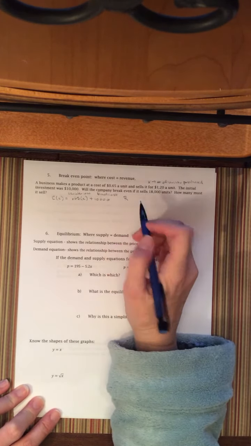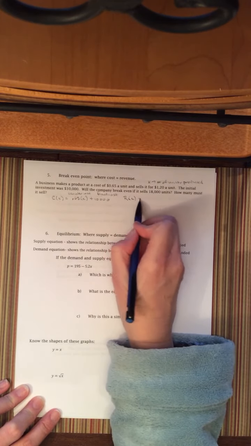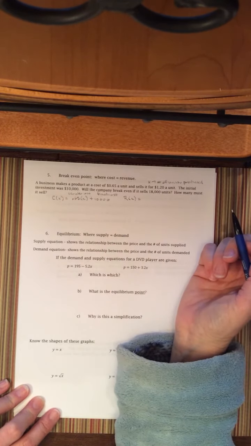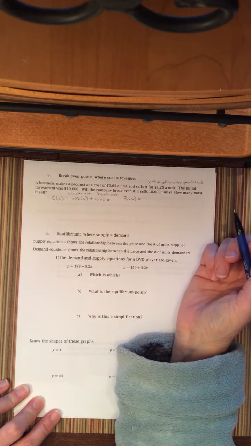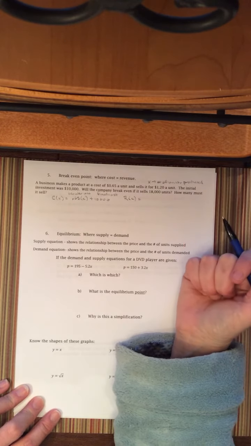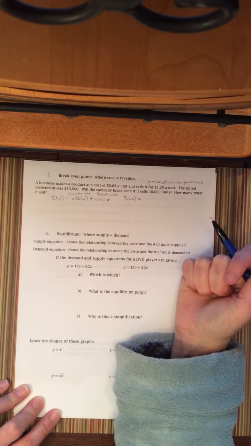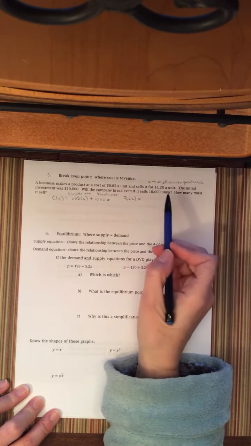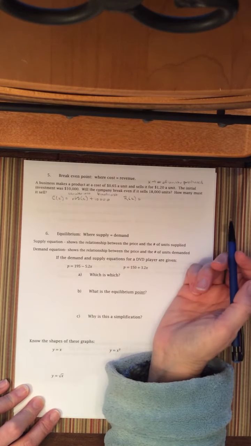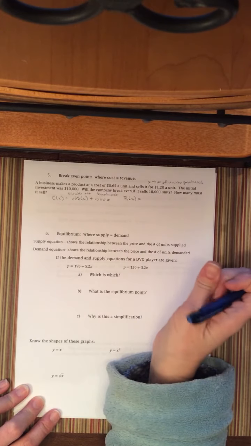The other kind of function that we need to consider is the revenue function. And revenue also depends on the number of units I'm making. So revenue is money that I'm pulling in when I sell things. And in this case, I set $1.20 for every unit that I sell.